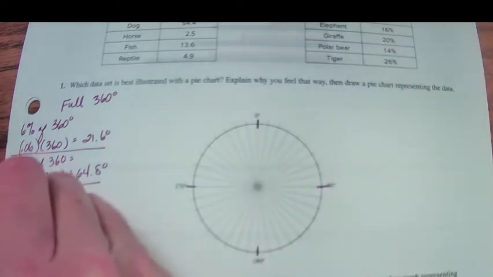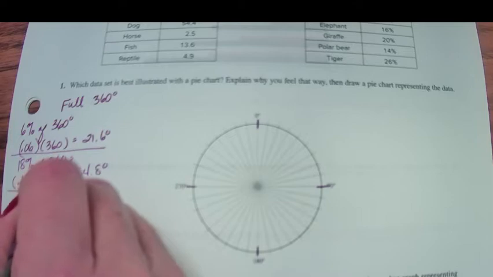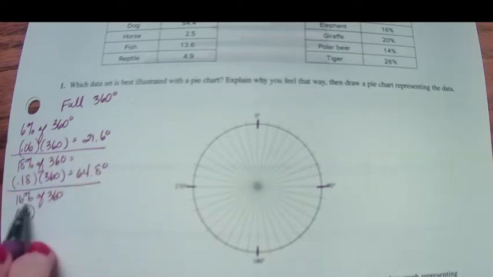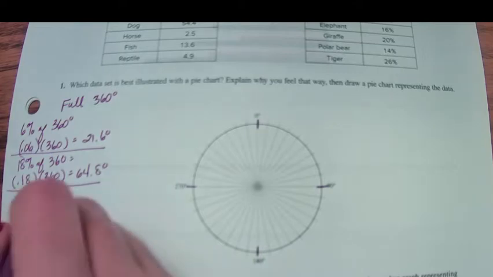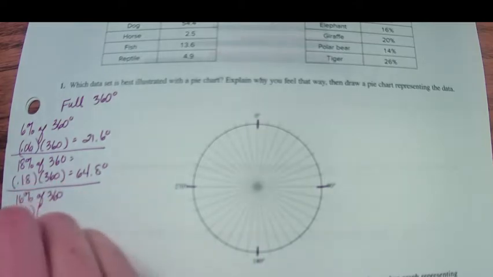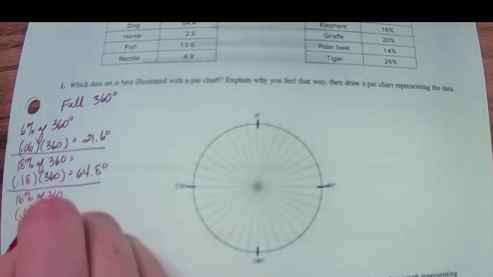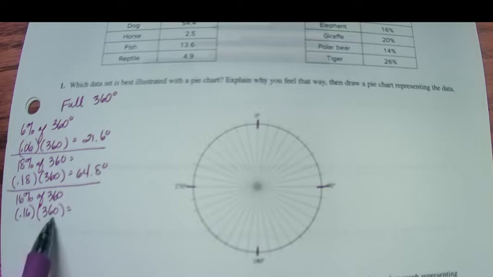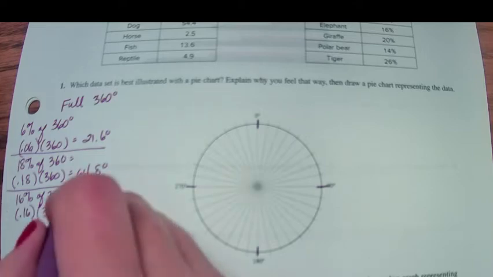Elephant is 16% of 360. This is like our English representation, and then our mathematical symbols are the second line here. We're translating these words into this expression. So 0.16 times 360 is 57.6.